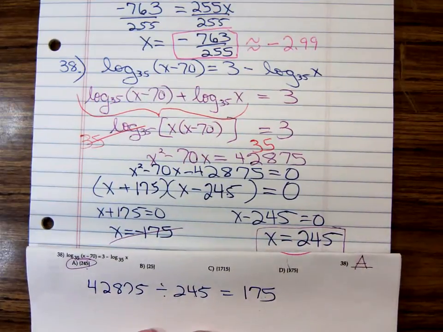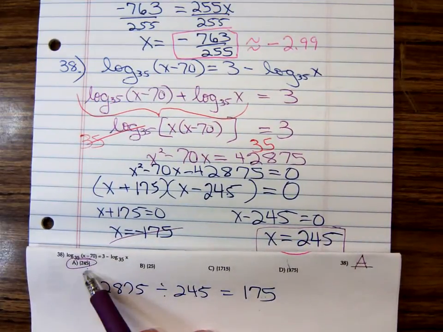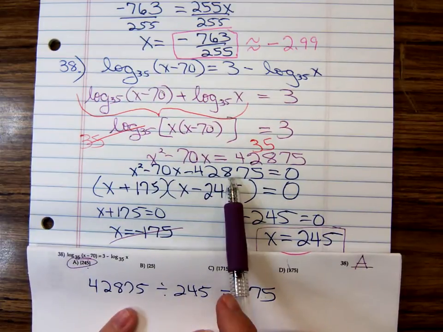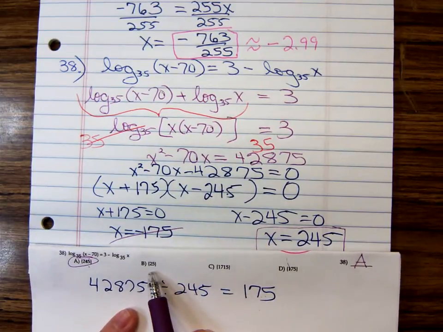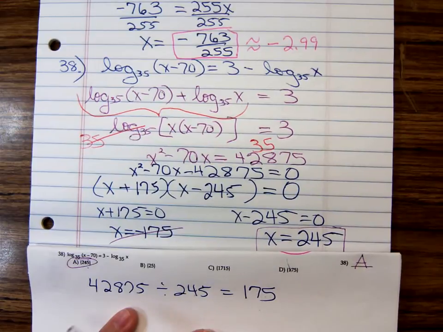But now if 245 had not divided evenly into 42,875, I would have gone to the next one. I would have kept on going until I found one that divided it evenly, and the difference was that 70 that we needed.